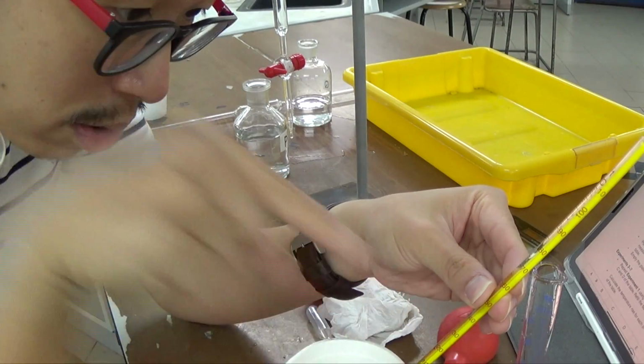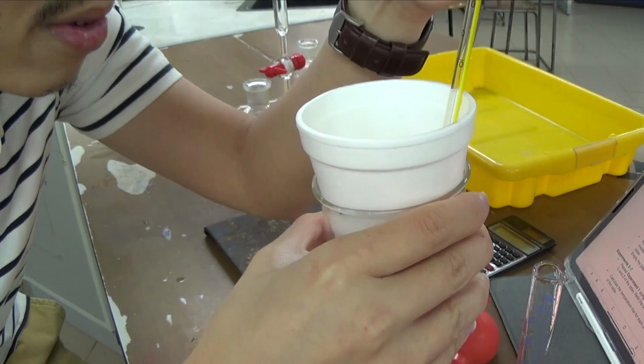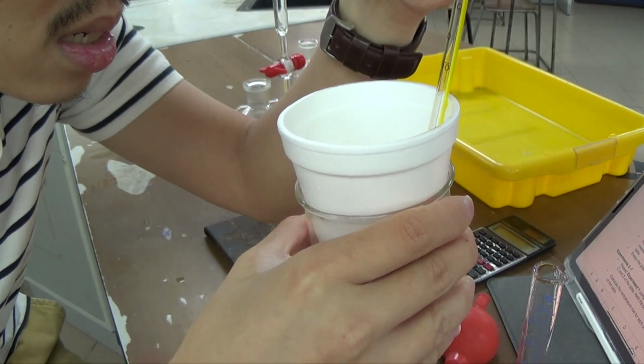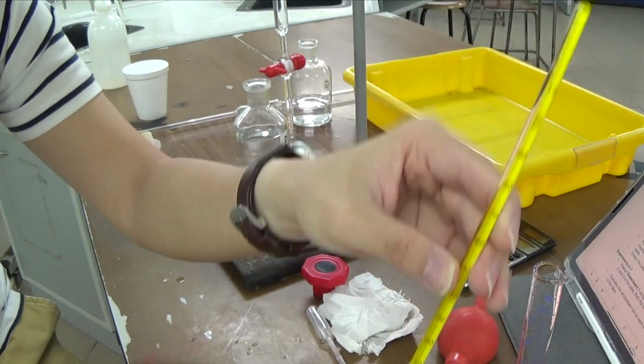So my eye is looking down that level, or I can flatten it up and then read at this level. So that is 26.0 degrees Celsius. So I read 26.0 degrees Celsius.